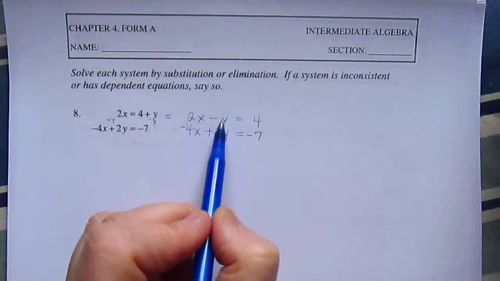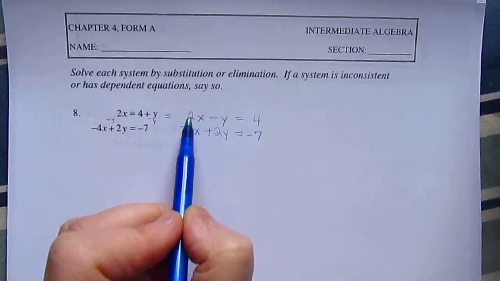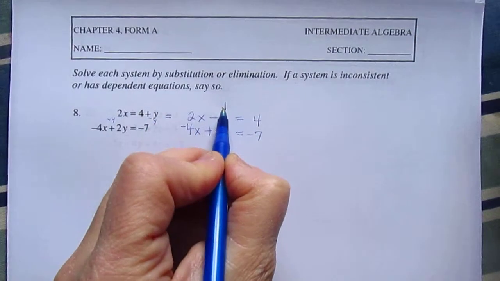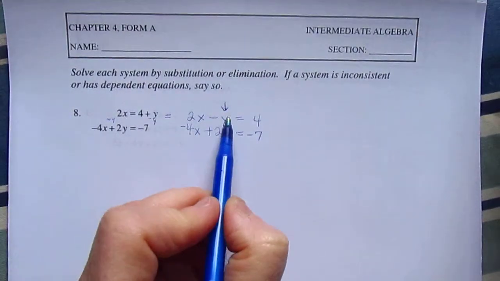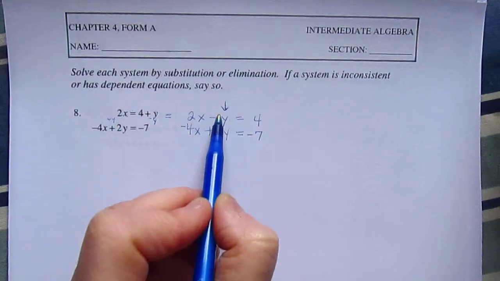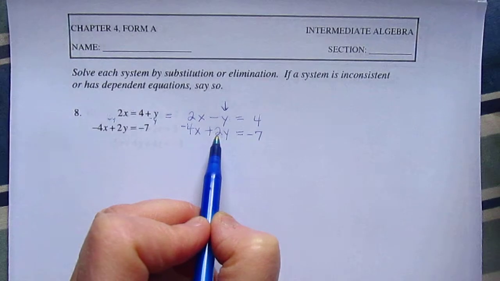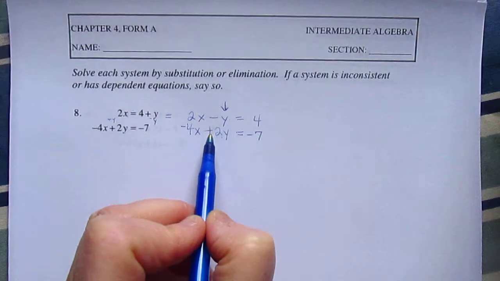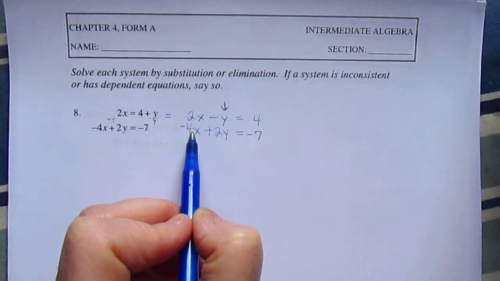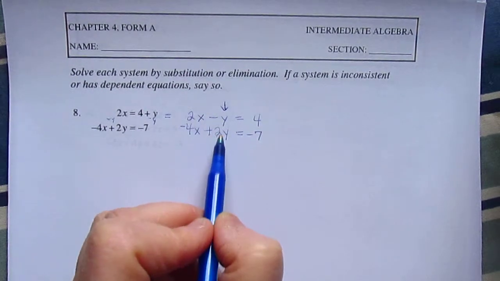I'm going to focus on eliminating the y's or eliminating the x's. I am going to go with the y's. You can go with the x's. I'm choosing the y's for two reasons. First, they're smaller coefficients. I've got a 1 and a 2, and I've got a negative and a positive. This one has a negative and a positive, and it's a 2 and a 4. So I'm going to eliminate the y's.